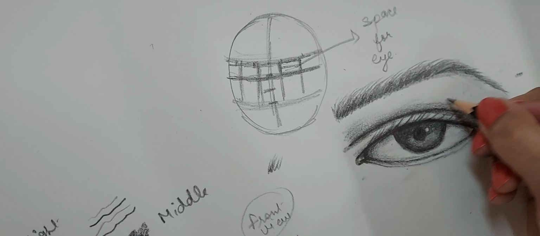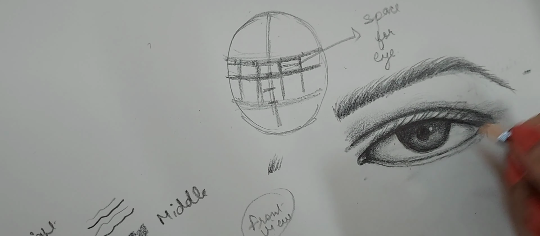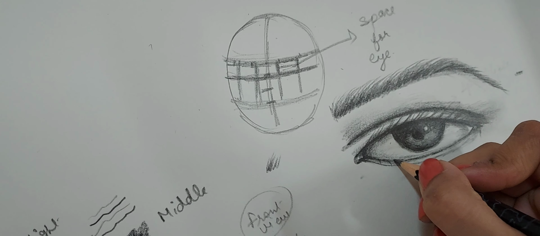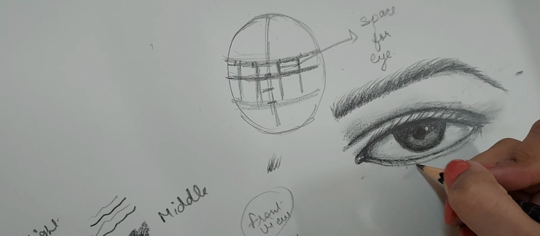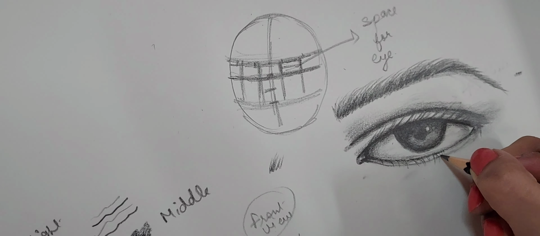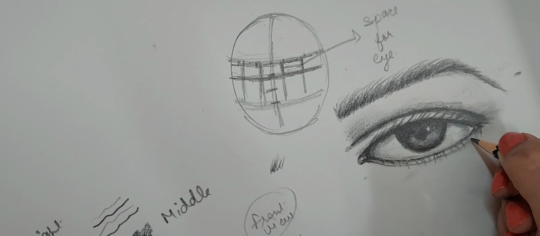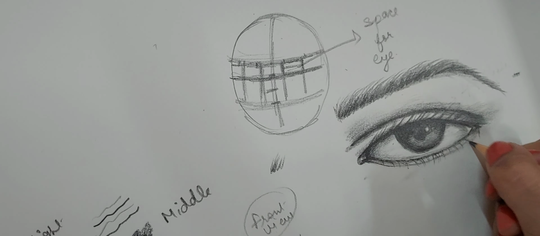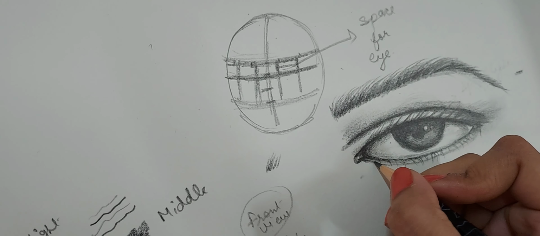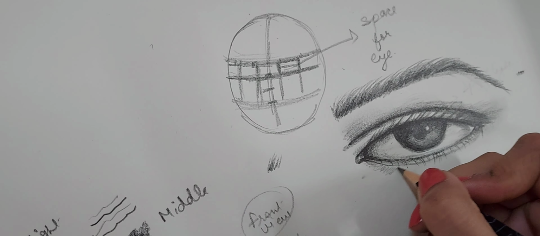So it improves the beauty of the face. In the downside also, it is a little bit in round shape. So here comes a little bit of shading.